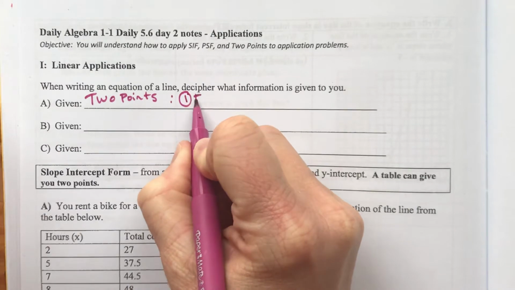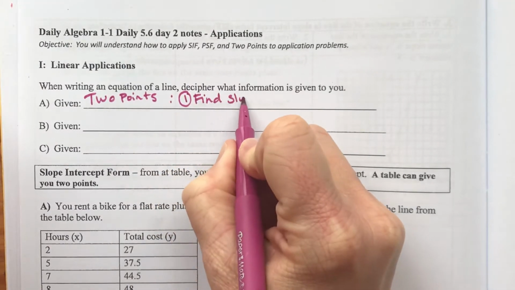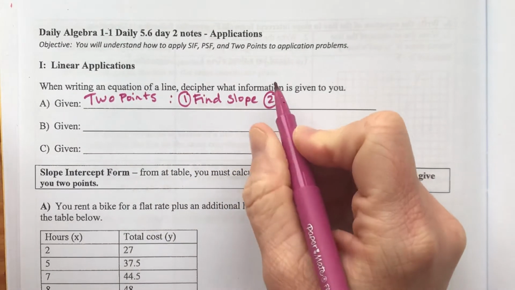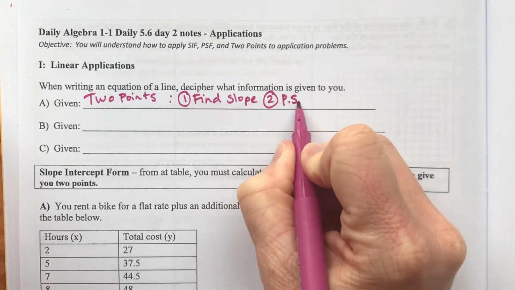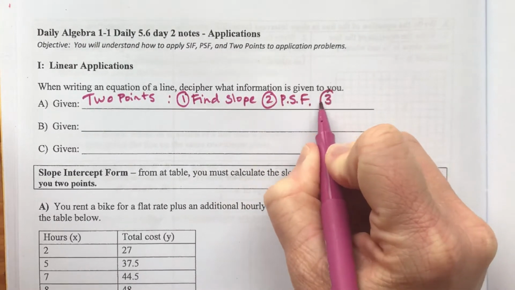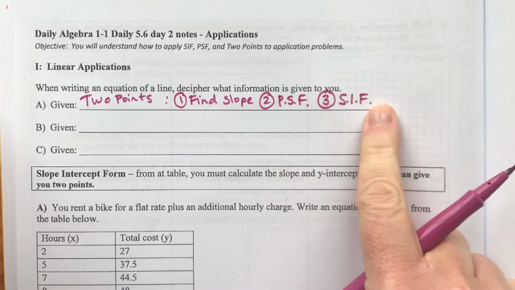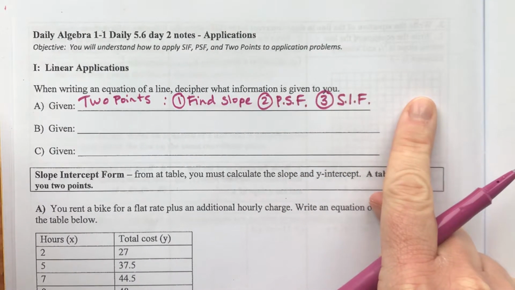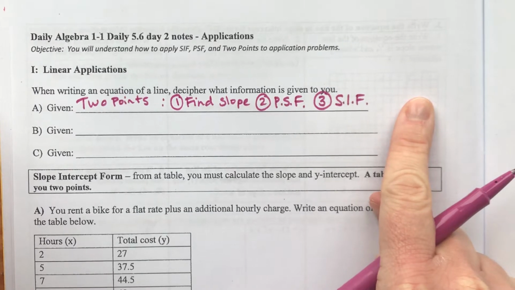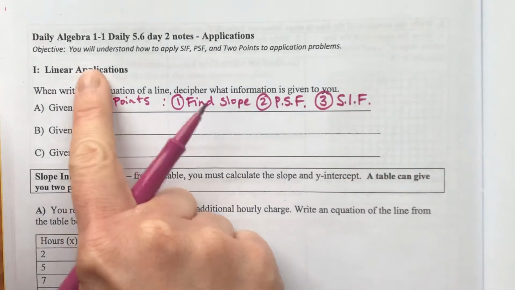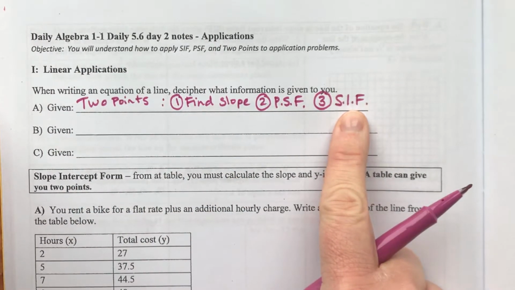Number 1, find the slope of your line. Second, use what is called the point-slope formula. And then third, transform your point-slope formula into slope-intercept form. Sometimes you're going to have to do an additional step and transform that into standard form, but most of the time linear applications have you leave your function in slope-intercept form.